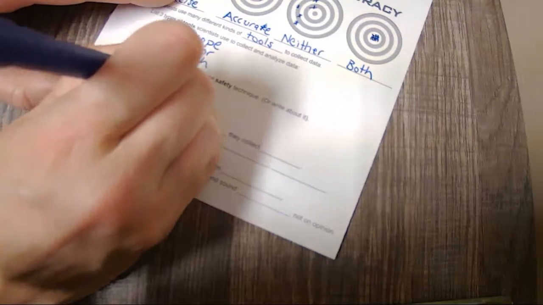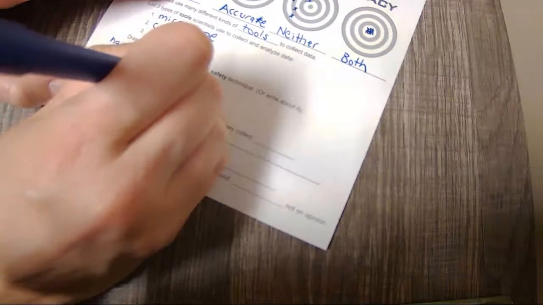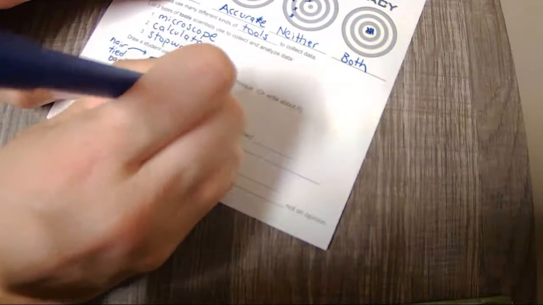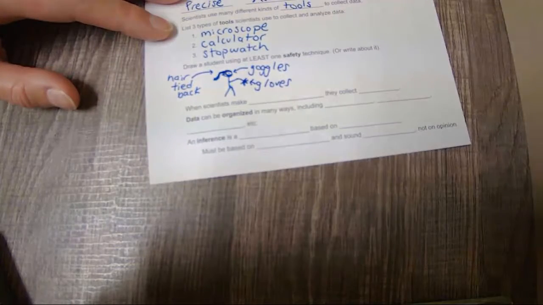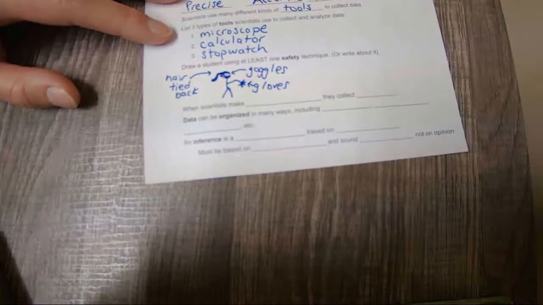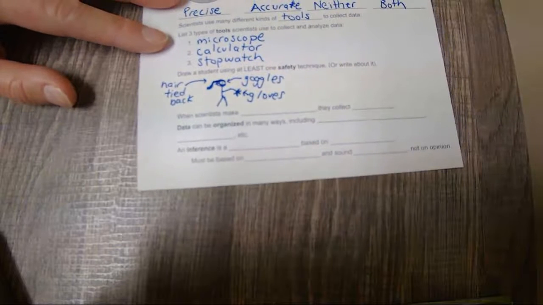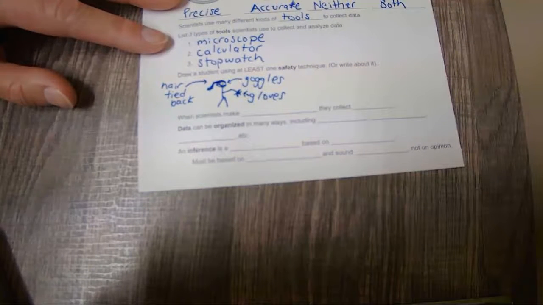Should probably connect her legs. Oh, those are supposed to be gloves. This is why I also write in addition to draw, because I'm not very good at drawing. Goggles, gloves, hair tied back, right? Those are all types of ways that she can be safe. Now there's other ones that are listed in the text as well that you can make sure that you include.